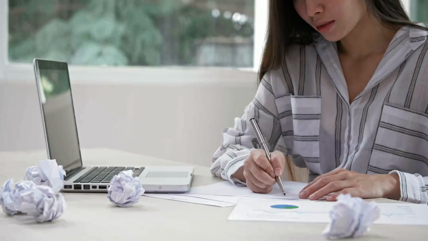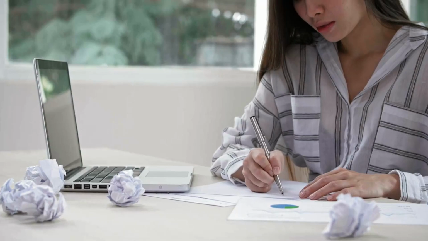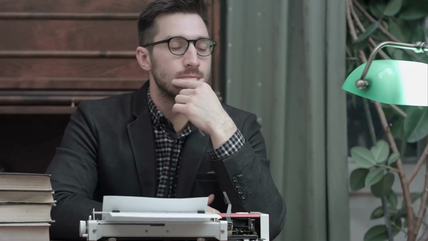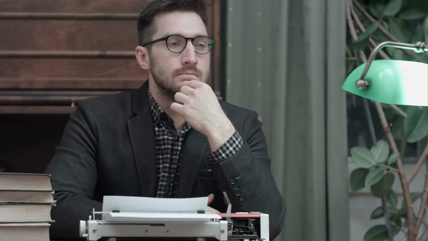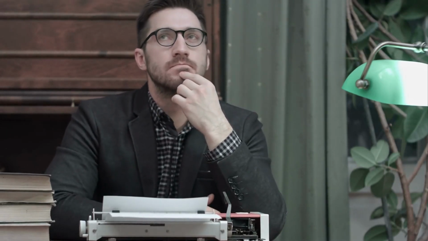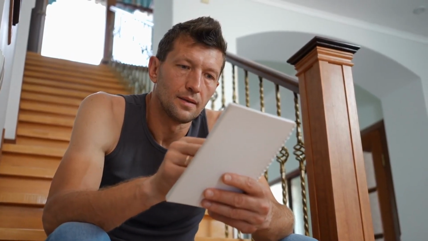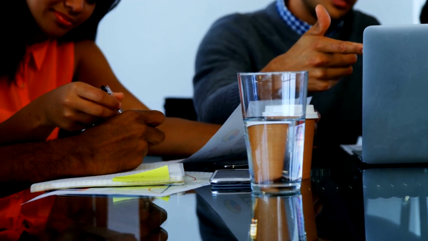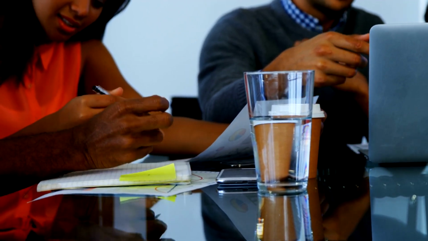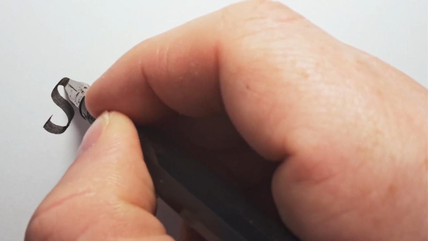One easy strategy to fight blank page fear is to set a timer for 10 minutes. Don't worry about the quality, just write. This is the same technique writers like Stephen King and J.K. Rowling use. They don't wait for inspiration, they create it through action. Once the timer's up, you'll be surprised at how much you've written. That's how your story begins.